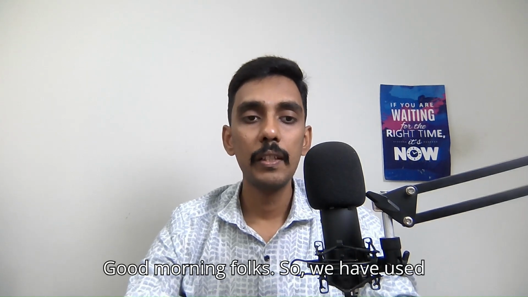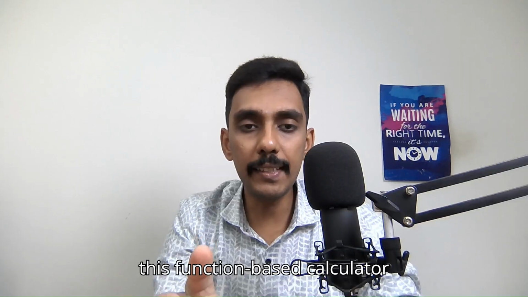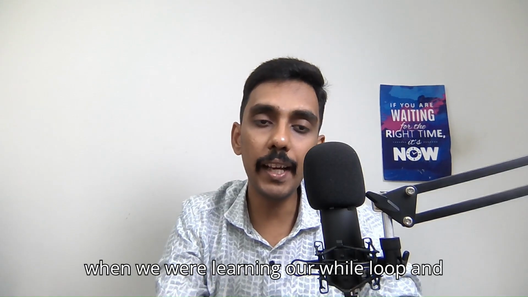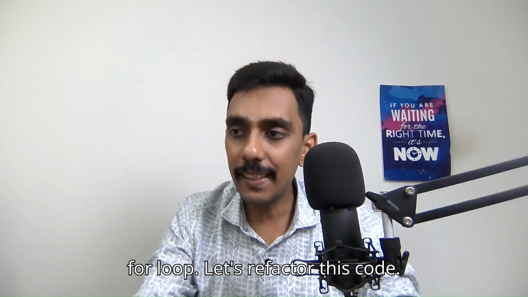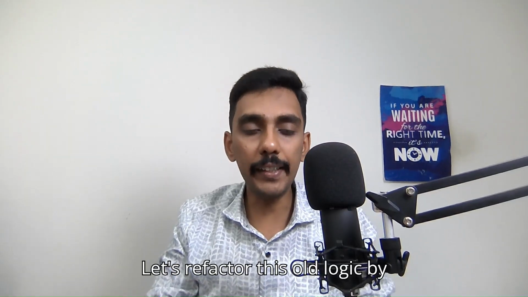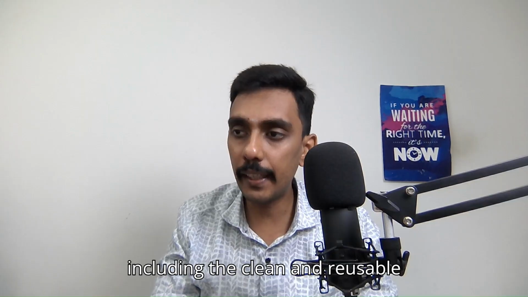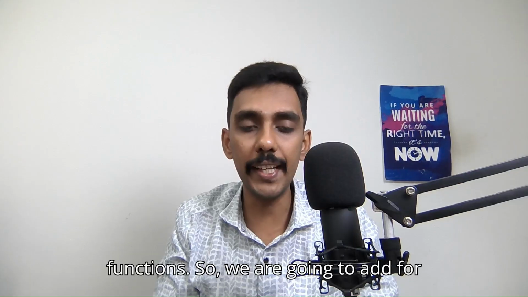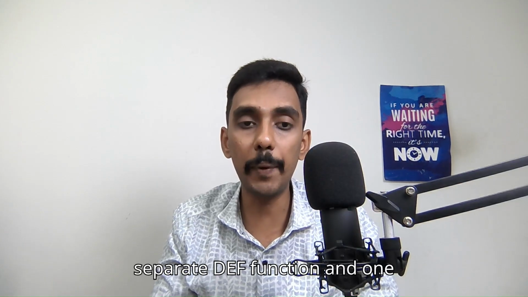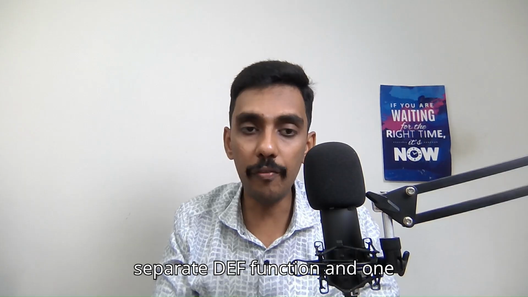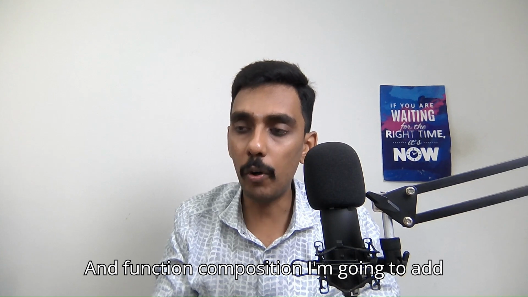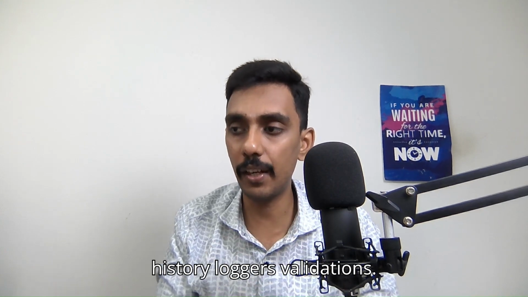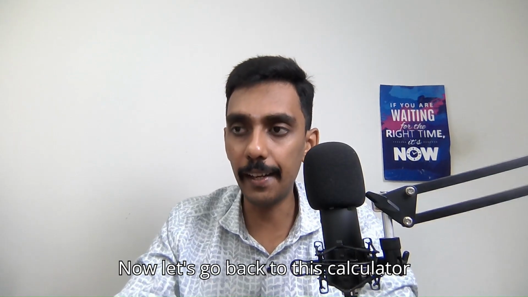Good morning, folks. We used this function-based calculator when we were learning our while loop and for loop. Let's refactor this old logic by including clean and reusable functions. We are going to add each and every operation into a separate def function, and one function to handle input. I could also add function composition if needed, like history loggers and validations. Now let's go back to this calculator example.